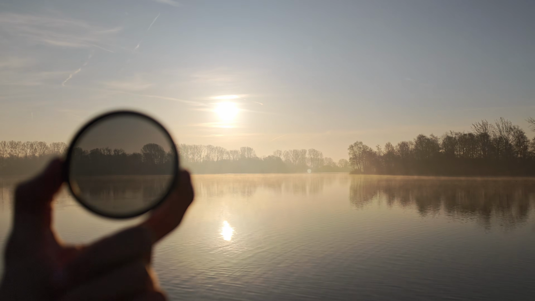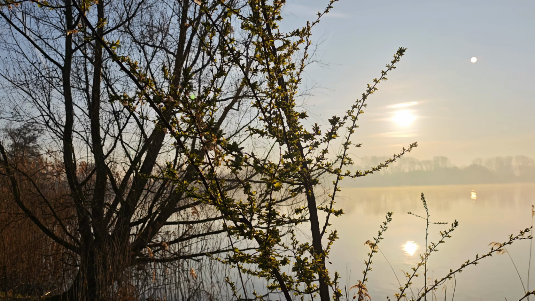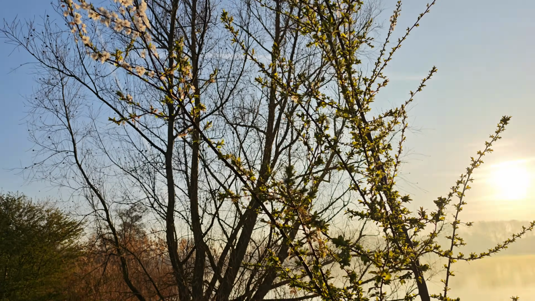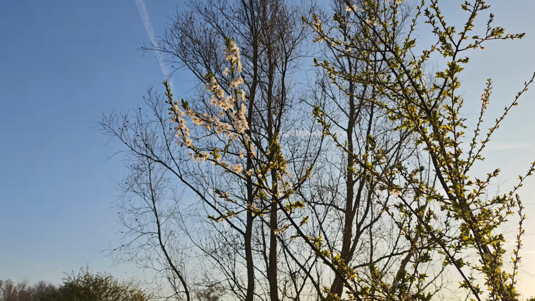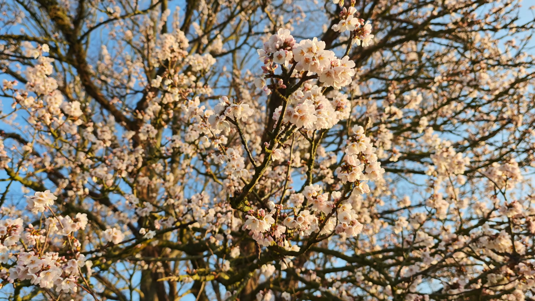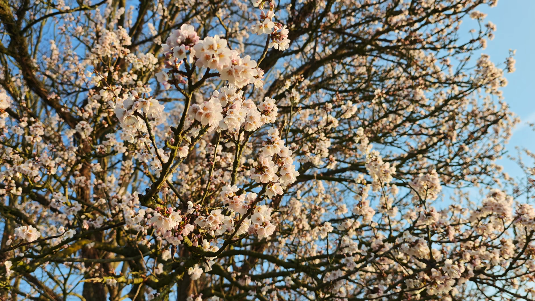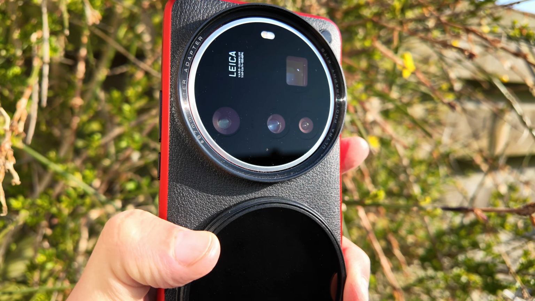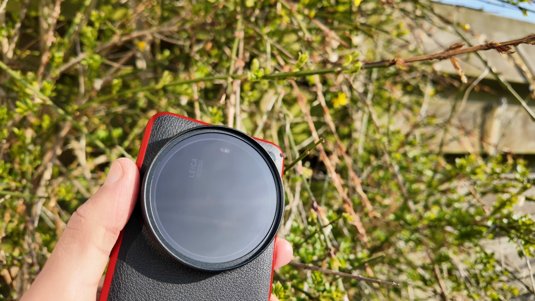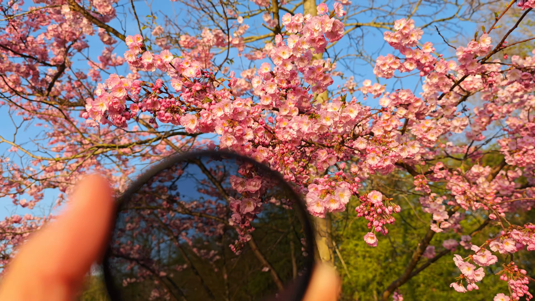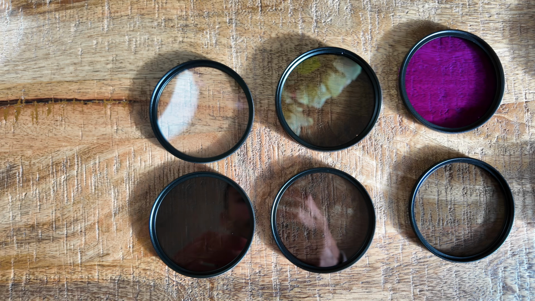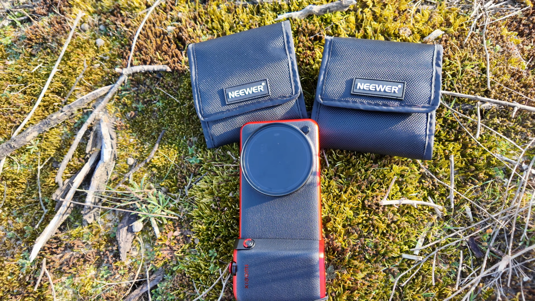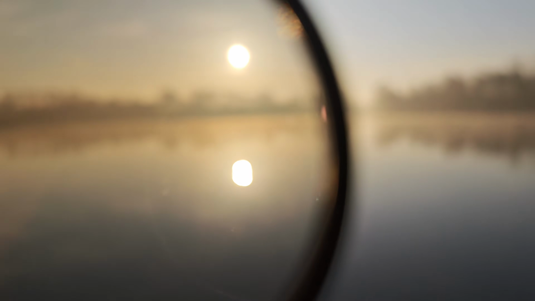By using these filters with a 67mm adapter on Xiaomi 15 Ultra, I can take full control of exposure without compromising image quality, whether I'm shooting photos or videos. The filters help maintain natural motion blur, balance highlights, and achieve professional looking results. They allow me to achieve better clarity, color accuracy and protection while shooting in different lighting conditions. Each filter plays a crucial role in getting the perfect shot straight out of the camera.